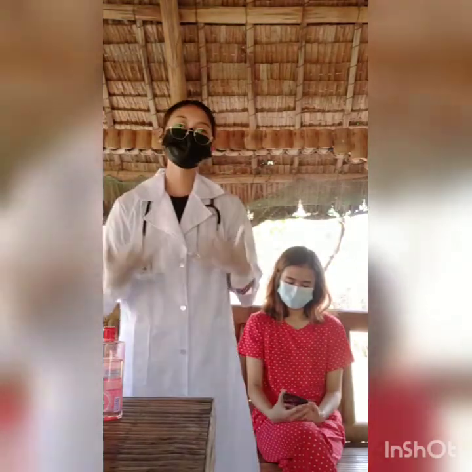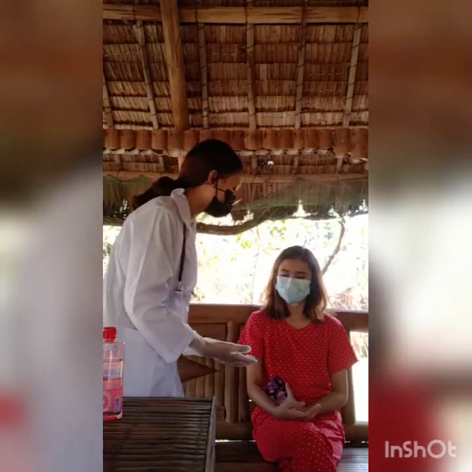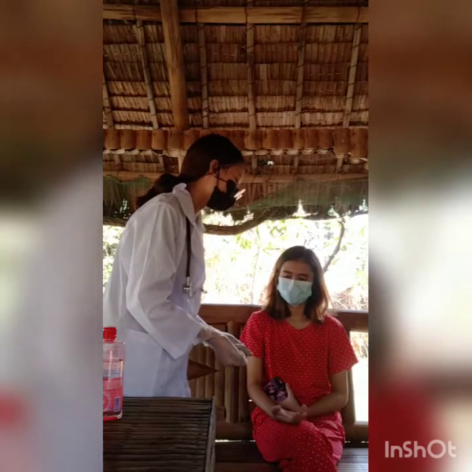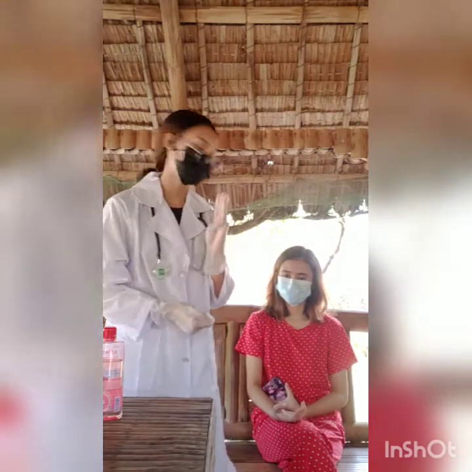Then select a peripheral site based on the assessment data. Move the client's clothes and then choose the site. Using the first, second, and third fingers, place them over the artery.